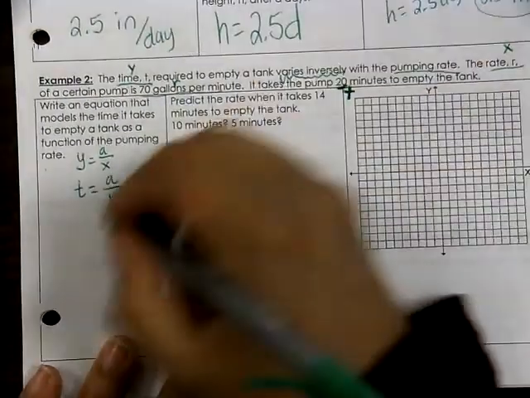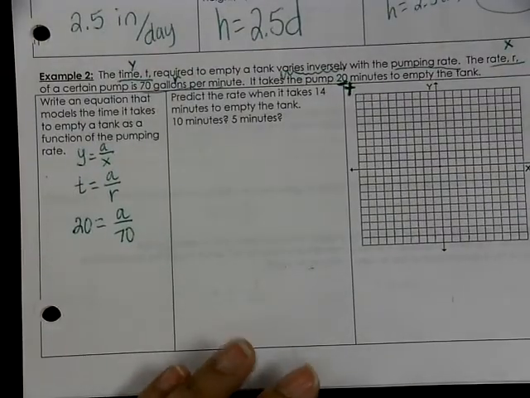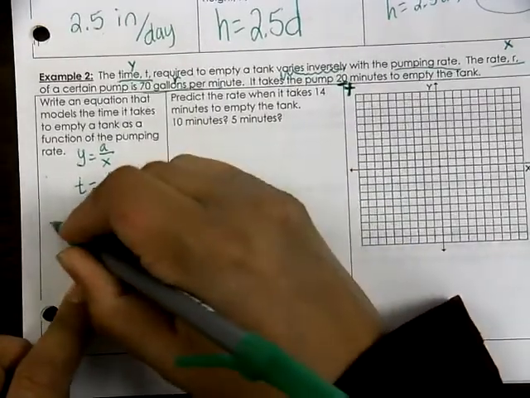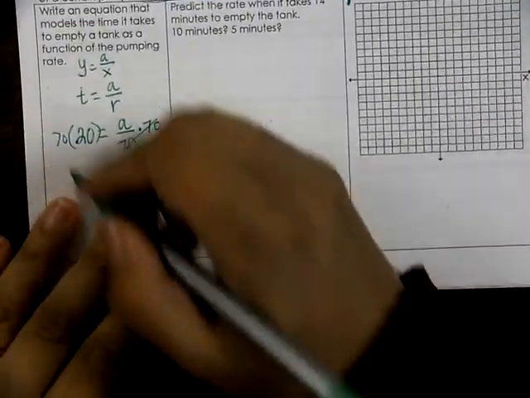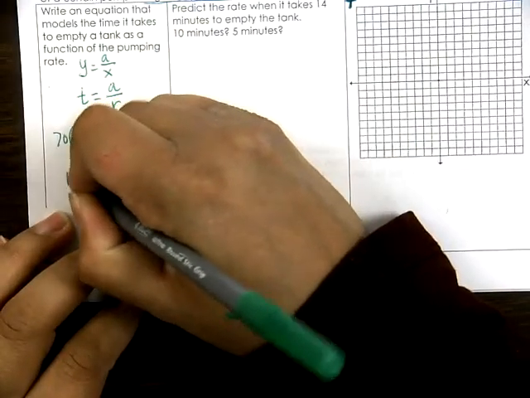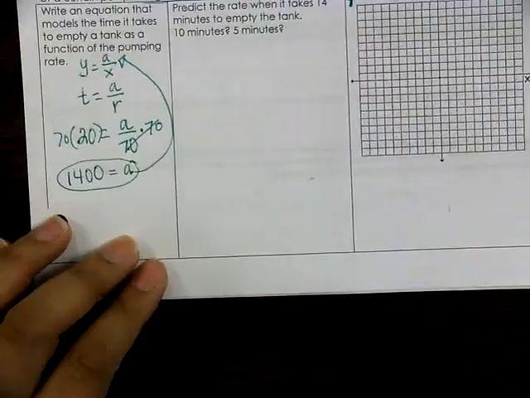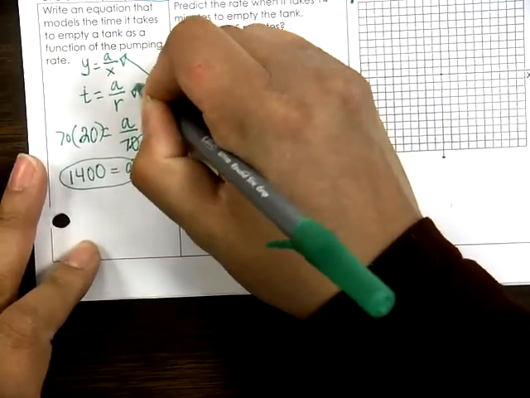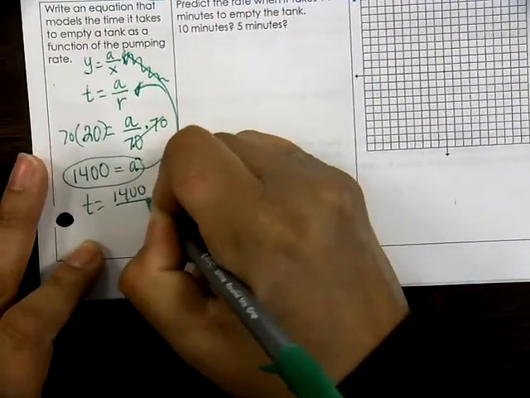Okay, we plug numbers in now. So time was 20 minutes. And the rate was 70 gallons per minute. And then you're just asking yourself, how am I going to get a here? I have to multiply by 70 to get rid of it in the denominator here. So then I get 70 times 20 is 1,400 equals a. But again, don't forget to substitute it back in. So I want to plug it in here for this a. So it'd be t equals 1,400 over r.